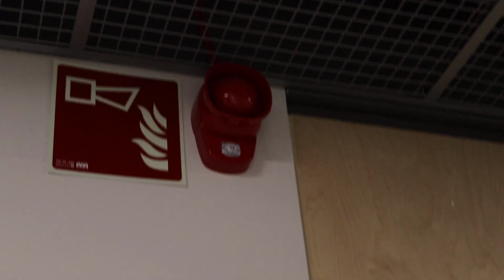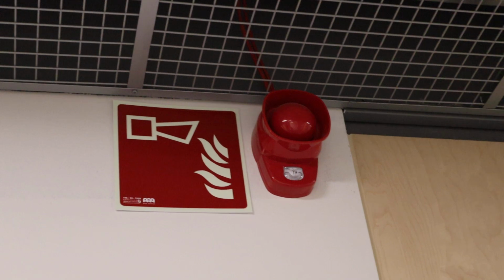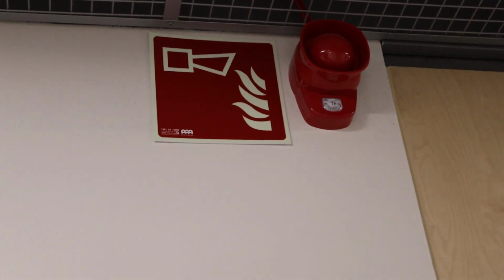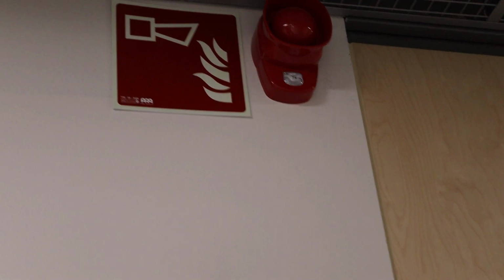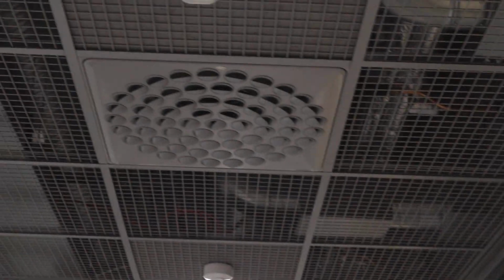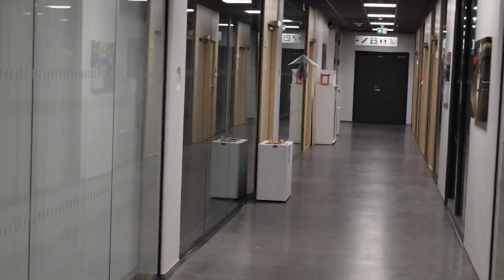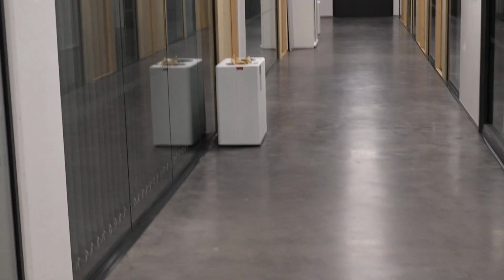As I mentioned, this is a fire alarm system, and this is a sounder which gives sound. If fire is detected, it doesn't need anyone to touch anything. It just gives sound automatically. All these are equipment and devices which use automation to control different operations.